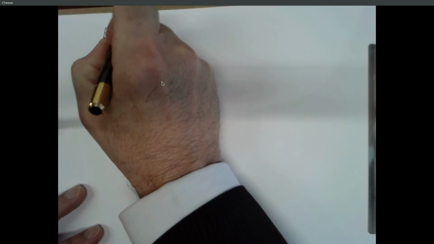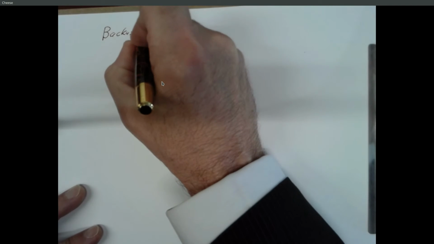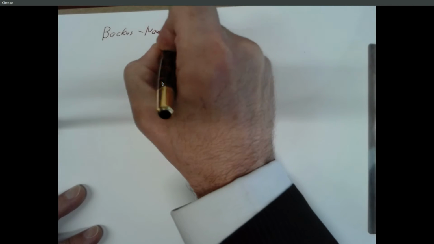All right. So that's one way to describe elements of a language. So let's talk about Backus-Naur form. This was another one of these things that changed my life for a while. BNF is a way to describe the syntax of a language.